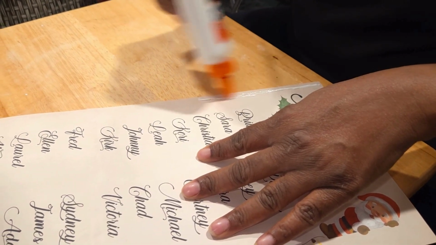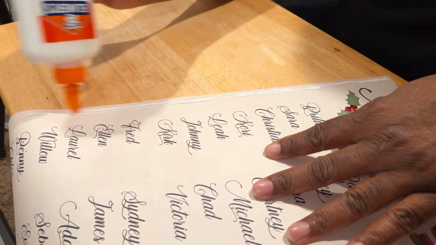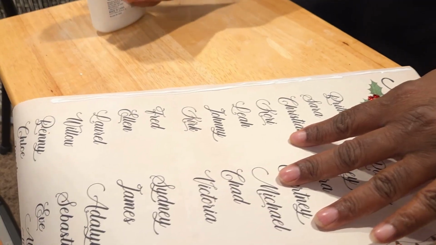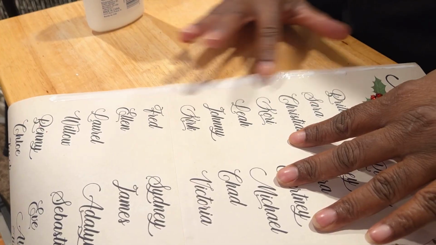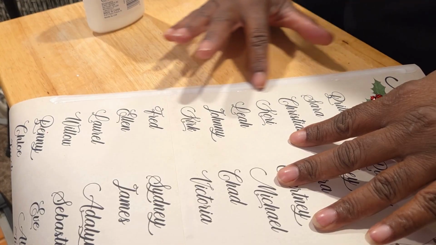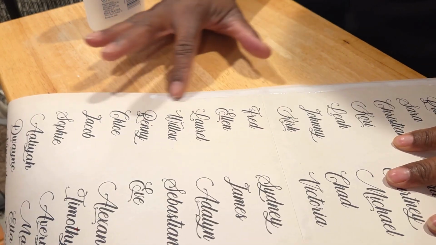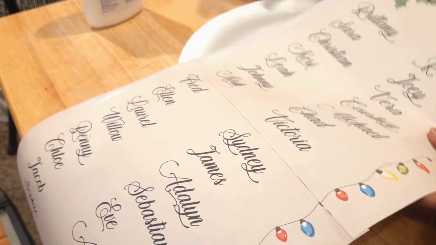Take that glue all the way down, and do a little at a time if you're doing it this way, because we're going to put glitter all the way down the side. And that's what makes it shine. We're going to pretty her up and use something to catch your glitter.